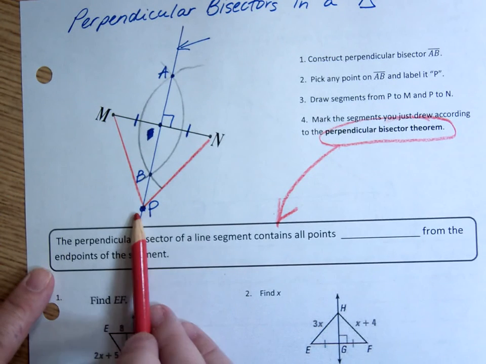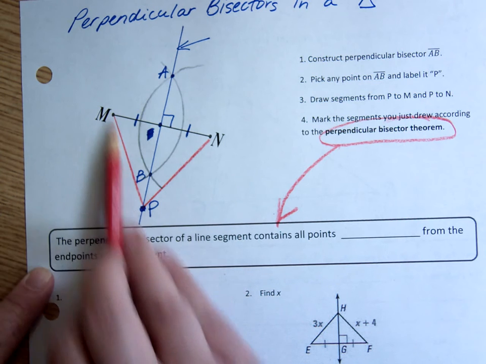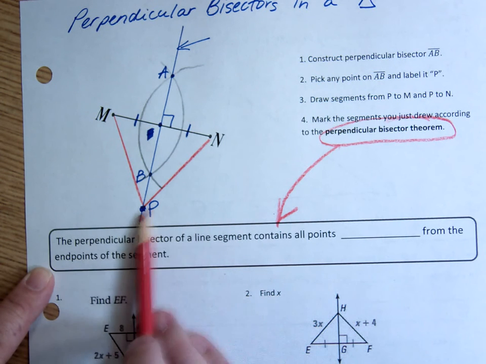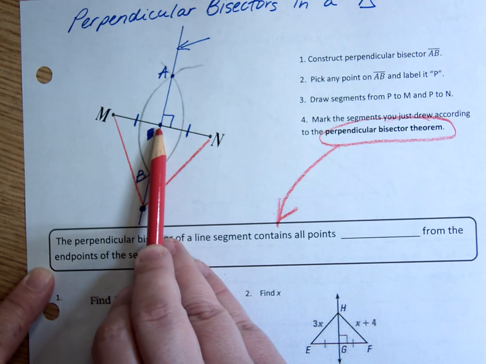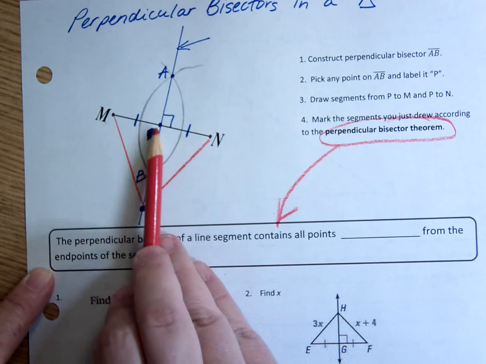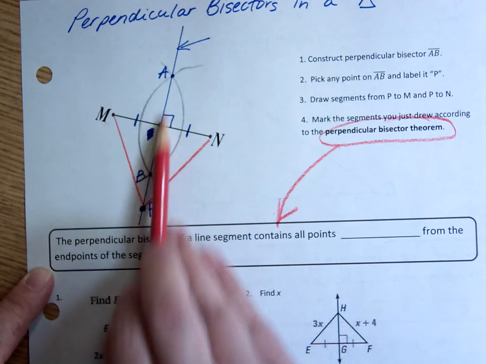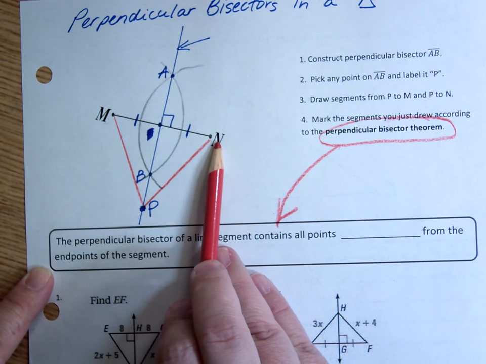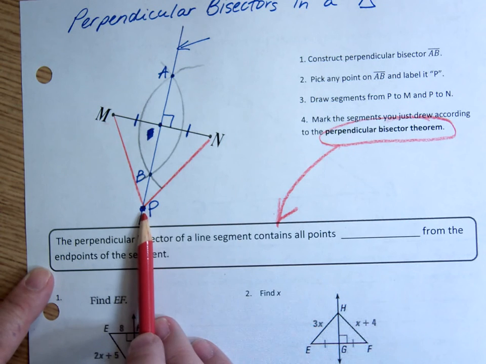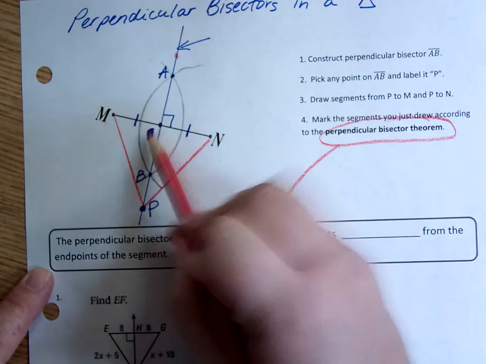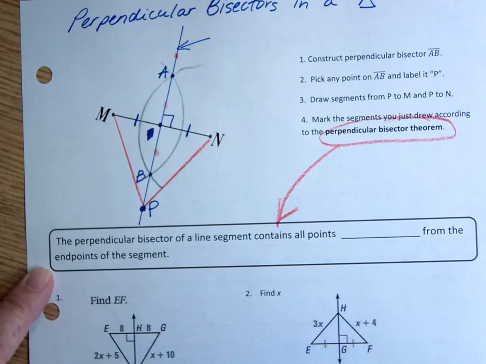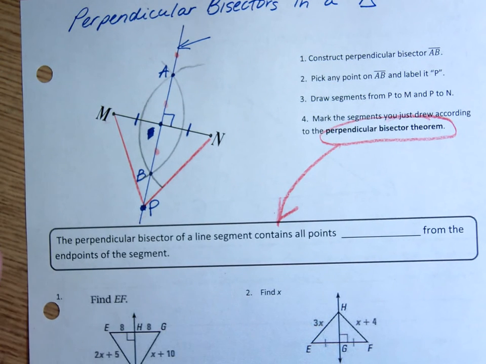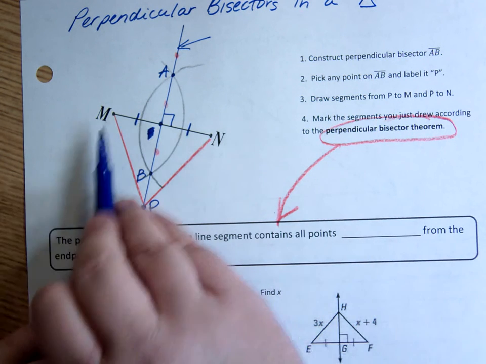Well, how do you think P relates in terms of its distance from M and its distance from N? We know that this point right here is exactly the same distance from both of them. Turns out every single point on the perpendicular bisector has that same property. Every single point on AB is an equal distance from M and from N. So my point P, no matter where it is, if P is here, if P is here, it doesn't matter where P is, every single point on the perpendicular bisector of a segment is equidistant from the endpoints of the segment, which in this case are M and N.